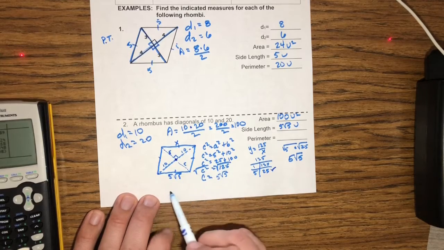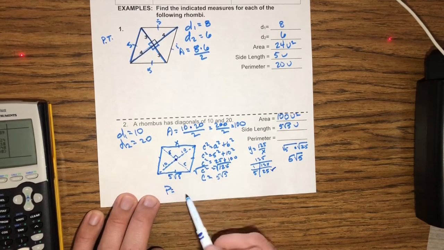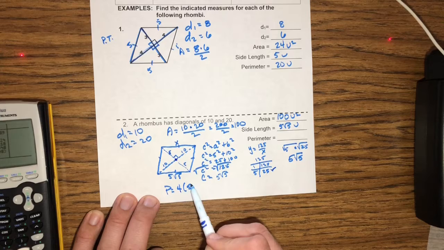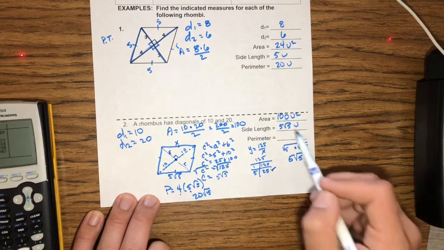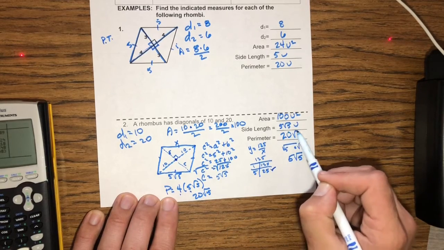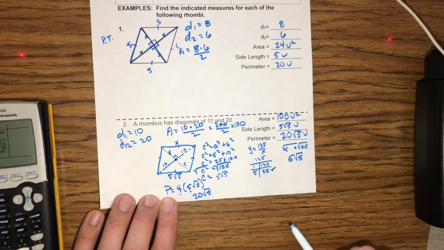So if I want to do this, I can say the perimeter is going to be 4 sides that are all the same length of 5 square root of 5. 4 times 5 is 20, and then the square root of 5. So the perimeter is 20 square root of 5 units.